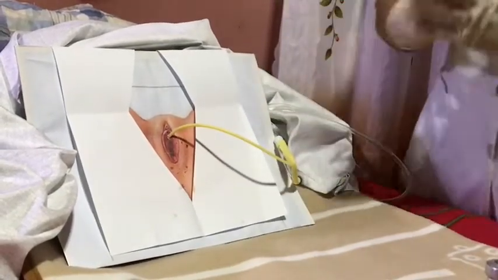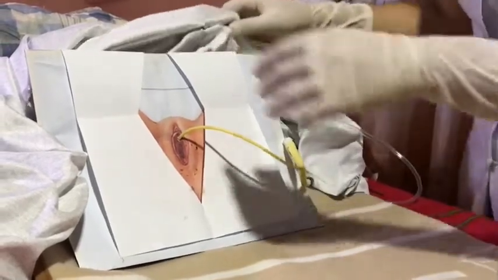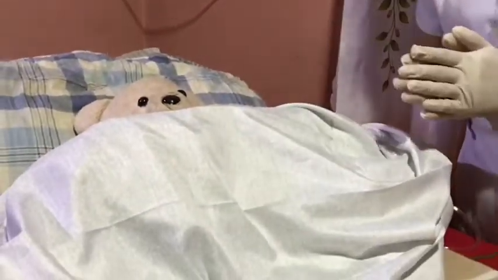And now, place the patient in a comfortable position. Alright, ma'am. I'll be wiping your genital area. Alright, we're done.